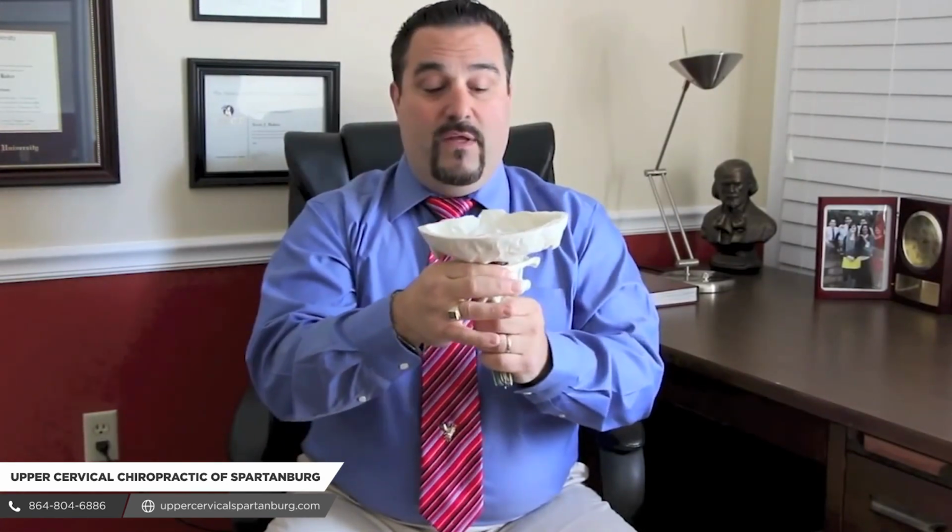Now, the second thing we're looking for is when this little atlas goes out of place, it puts pressure on the inferior brainstem. And this can be far more serious than lower back and neck pain and headaches. This could cause fibromyalgia, it could cause multiple sclerosis, cancer, reproductive issues. People are sterile because of this, digestive problems. I mean, the list goes on and on and on because, once again, the inferior brainstem runs every function of the body.